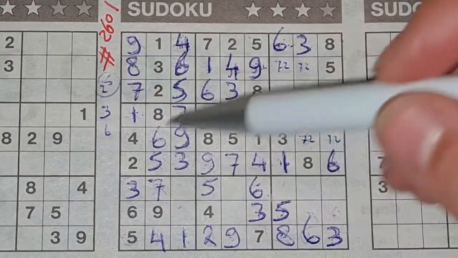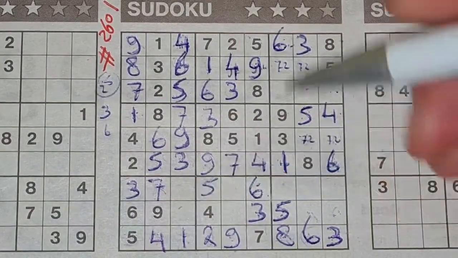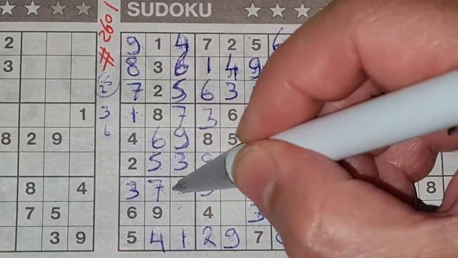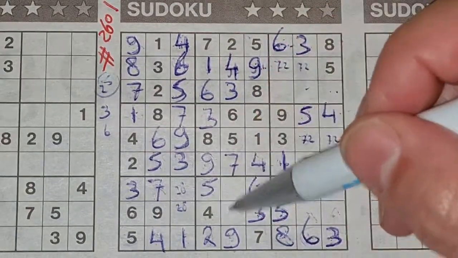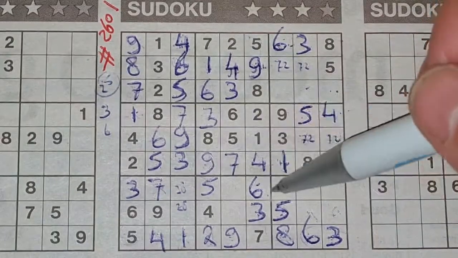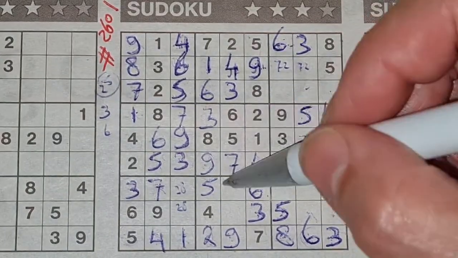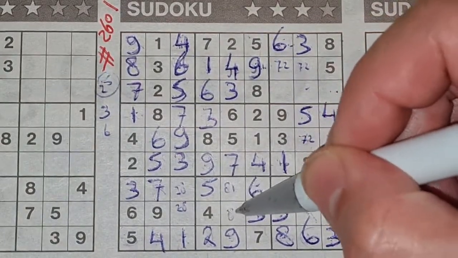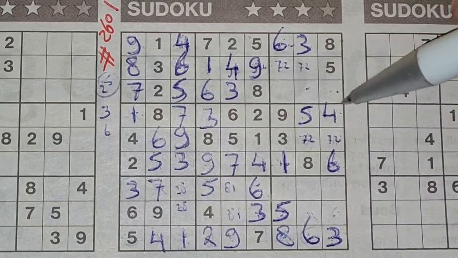2 boxes left in this big square for the numbers 2 and 8. I cannot fill this yet. Need to wait. 2 and 8. Those 2 boxes in this big square, the numbers 8 and 1. I cannot fill this yet. Need to wait.